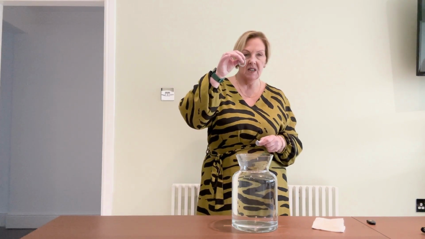And we can make predictions. We've got a cube shape, a kind of a mushroom odd shape, and we've got a circle. So we can observe how they travel through the water. We don't want to put any other forces onto these objects, so we will just place them gently on the surface of the water and observe how they travel.